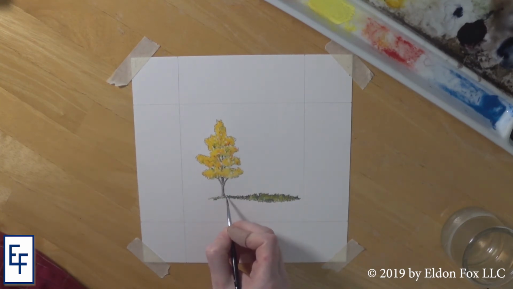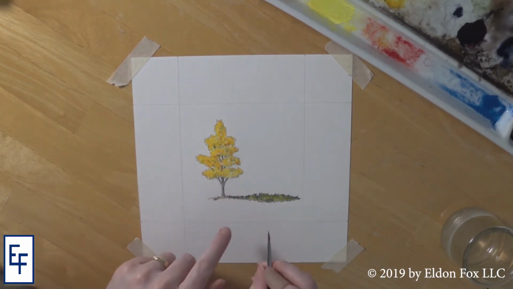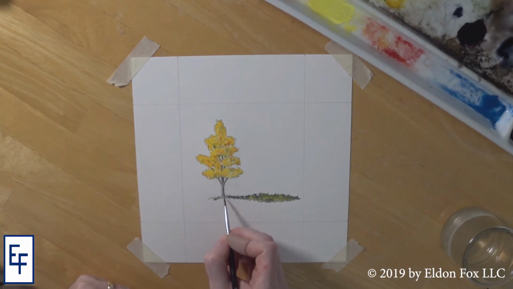Come on, you can do it. There we go. So the top of that rock, barely noticeable, just a little tiny rock. There we go. And that, as they say, I believe, is that.